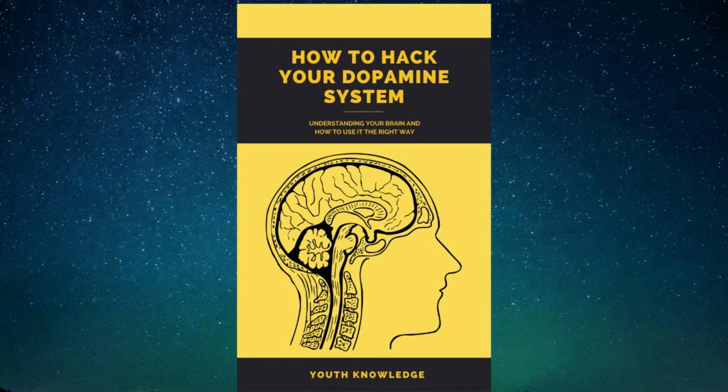In this article, we will discuss how to lower your dopamine levels naturally. 1. Exercise regularly. Exercise is one of the most effective ways to lower dopamine levels. It releases endorphins, which are natural mood boosters that counteract the effects of dopamine. Regular exercise also helps reduce stress and anxiety levels, which can contribute to high dopamine levels.